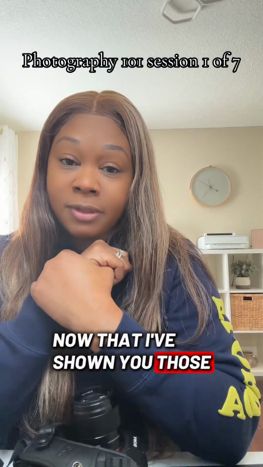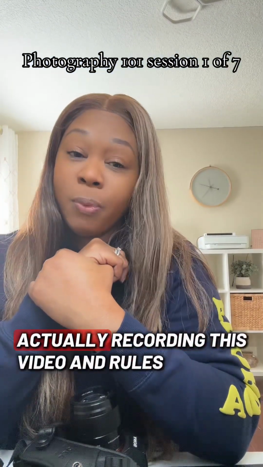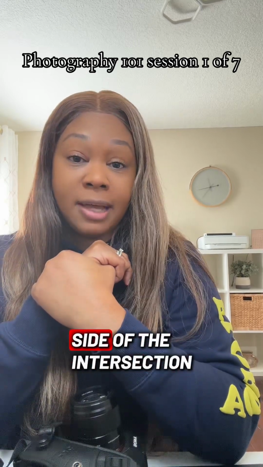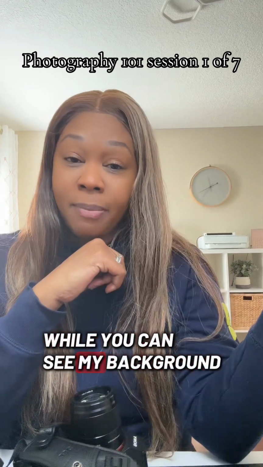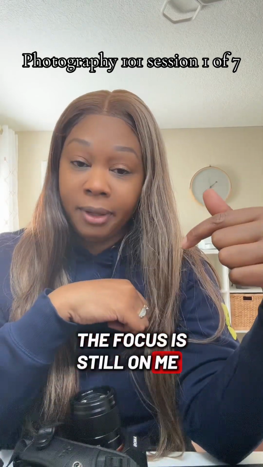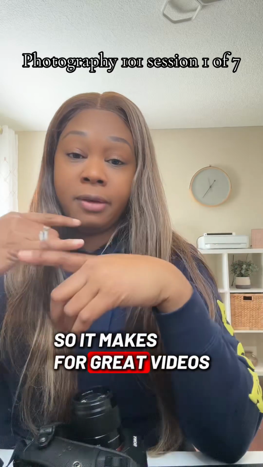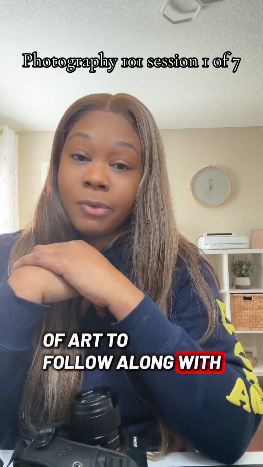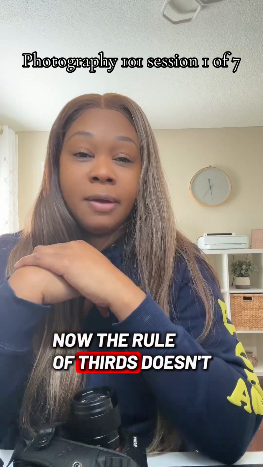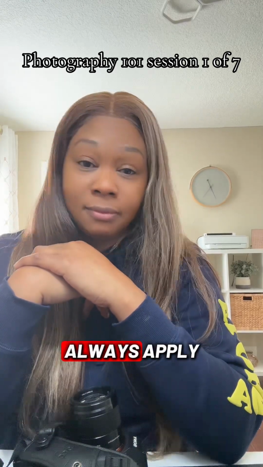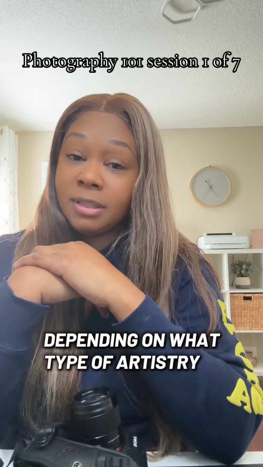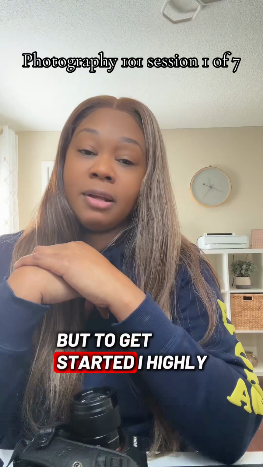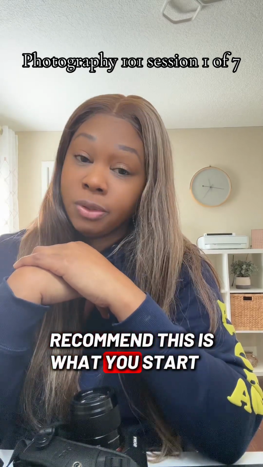Now that I've shown you those examples, I want to point out that I'm actually recording this video in rule of thirds. So I'm on the left-hand side of the intersection. While you can see my background, the focus is still on me. So it makes for great videos, photos, and when you're doing any type of art, to follow along with the rule of thirds. Now, the rule of thirds doesn't always apply depending on what type of artistry you're looking to do, but to get started, I highly recommend this is what you start with.